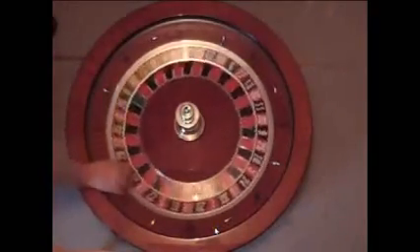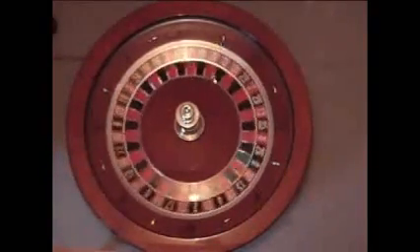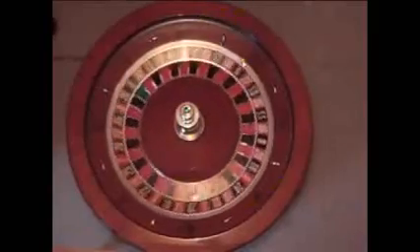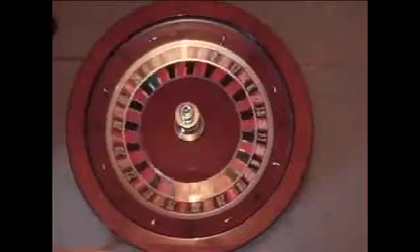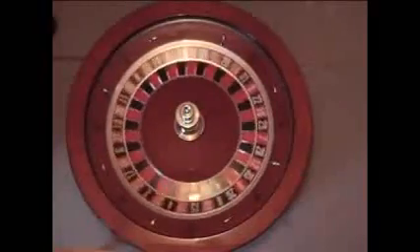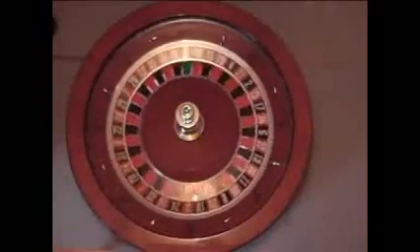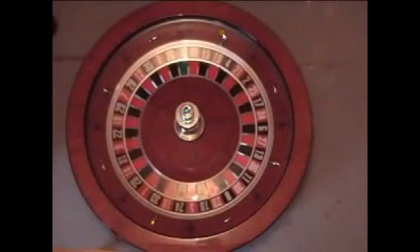Now we'll do another spin as an example. We're watching the ball as it slows down, and we're watching the number underneath this particular diamond when the ball is at a specific speed. Now I'll pause it when the ball is at this target speed. Our reference number will be 19.